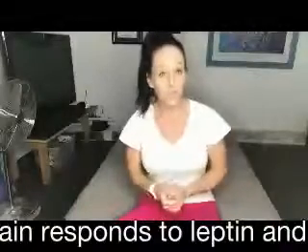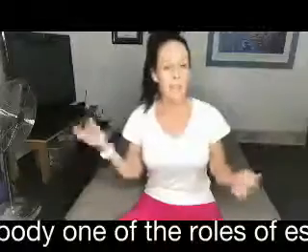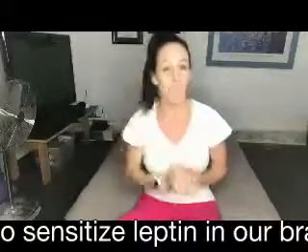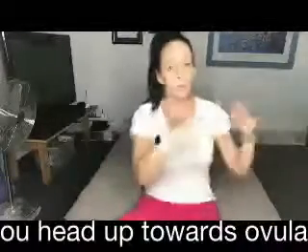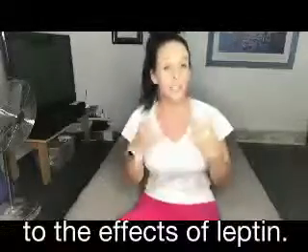Another thing that happens is that there's a hormone called leptin. Our brain responds to leptin, and in fact, one of the roles of estrogen is to sensitize leptin in our brain. So as your estrogen levels start to rise as you head up towards ovulation, you actually are less hungry because your brain is more sensitive to the effects of leptin.